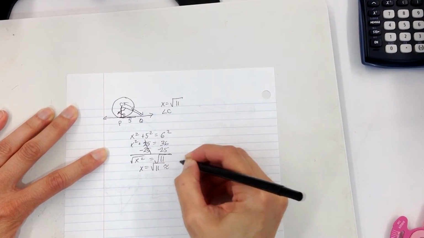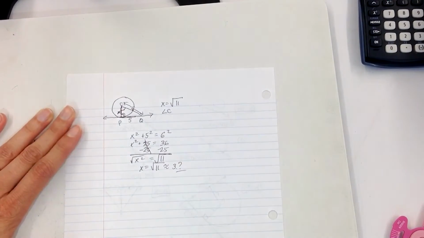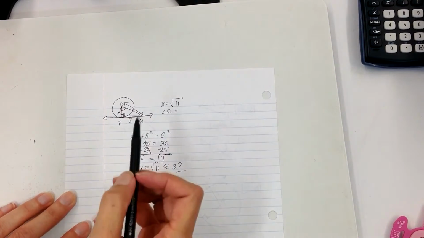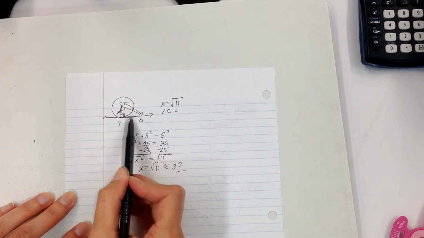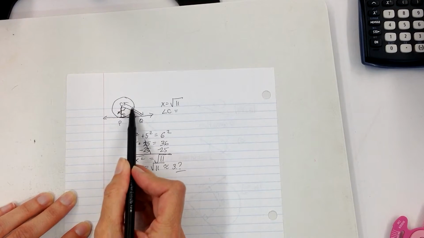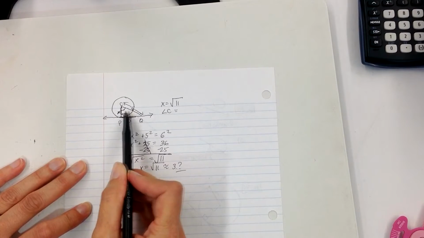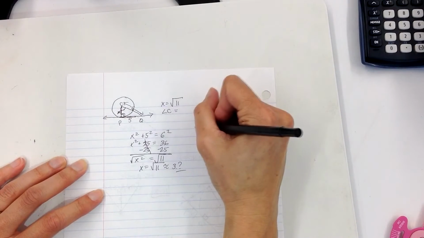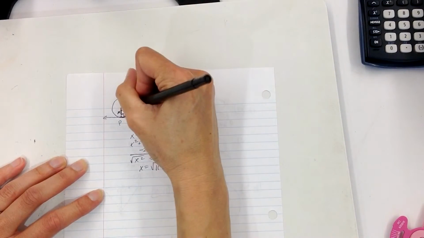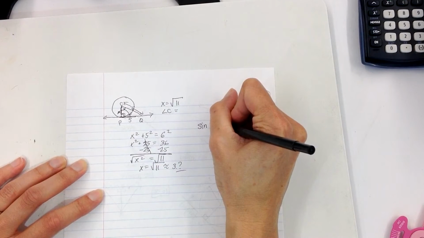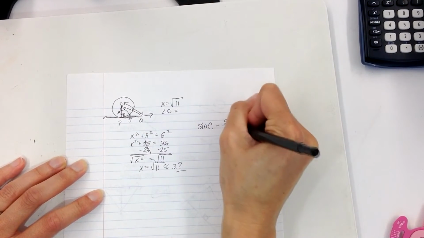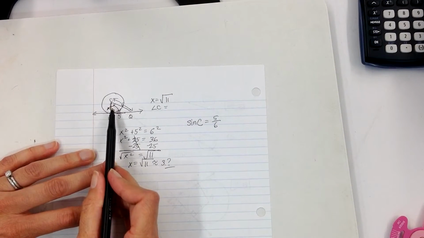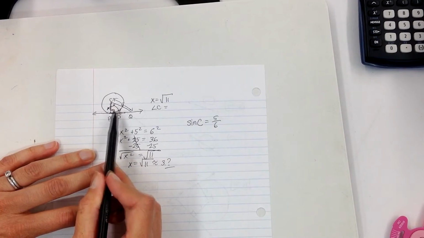So x equals the square root of 11. Okay, if you want to change that to 3 point something, then you can change it to whatever 3 point it is. But exact value answers are better. Okay, so now we want to find this angle C. We know this side is 5, we know this side is 6. What can we use to find angle C there? Sine? Okay, so we're going to take the sine of the opposite side is 5. Sine of C, the angle we don't know, equals 5 over 6. Okay, that's how you set it up.